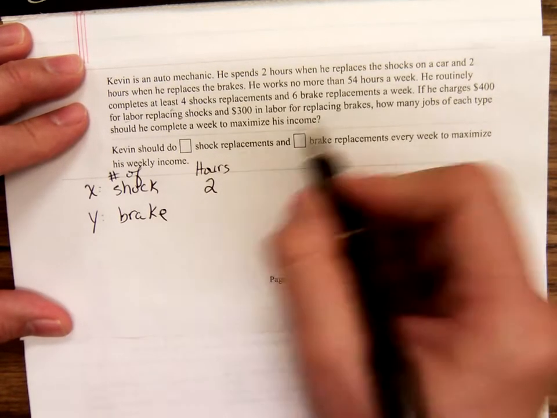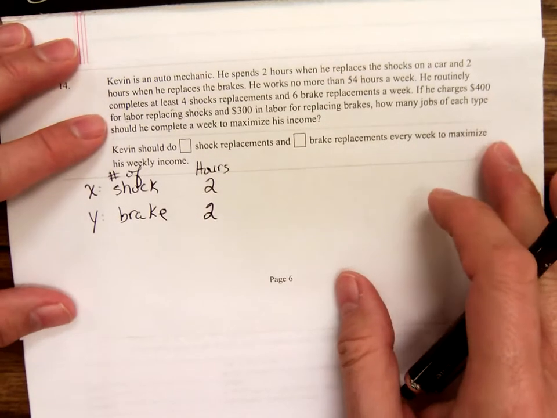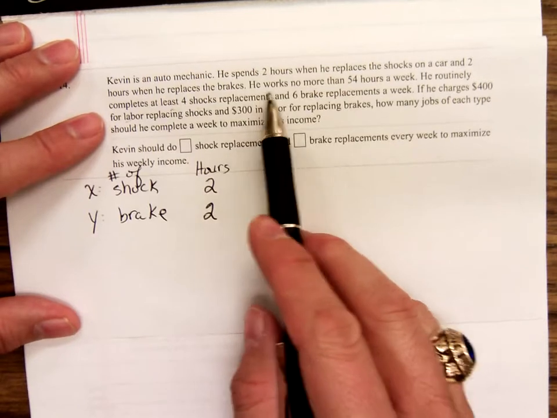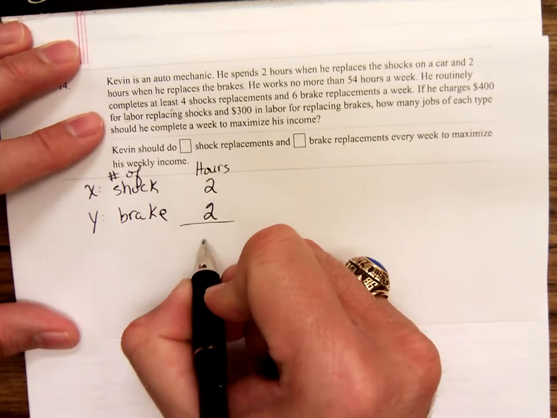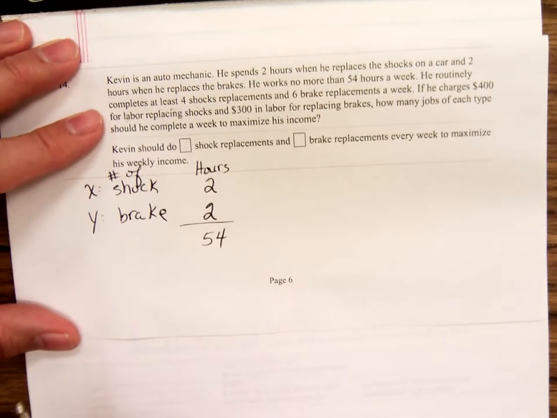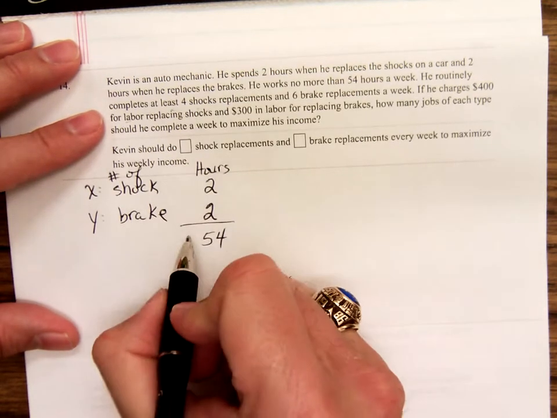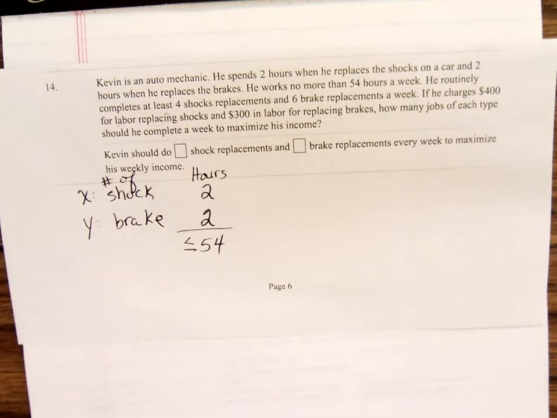Well, it probably would have been a better example if those numbers had been different, but they weren't. He works no more than 54 hours a week. Oh, he works a lot. Well, no more than 54. Let's think. Does that mean 54 and bigger or 54 and less? Well, less than or equal. No more than 54 means less than or equal to 54.